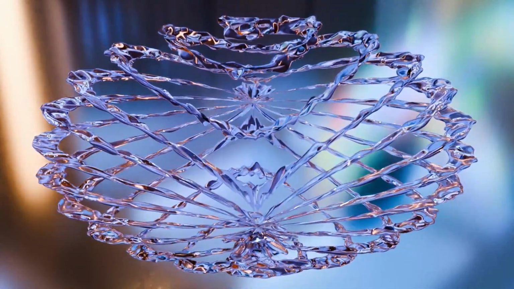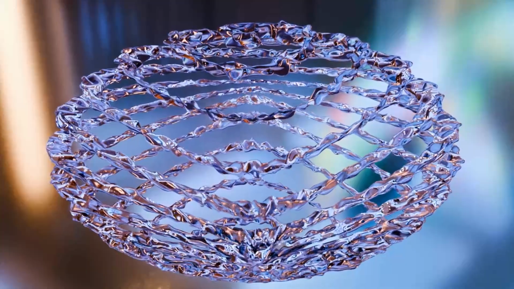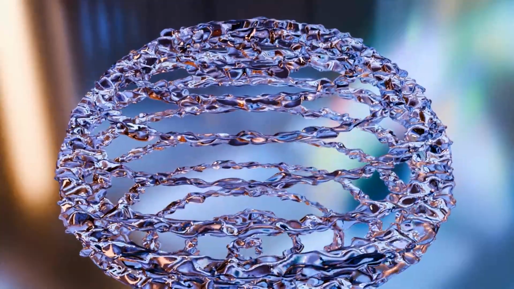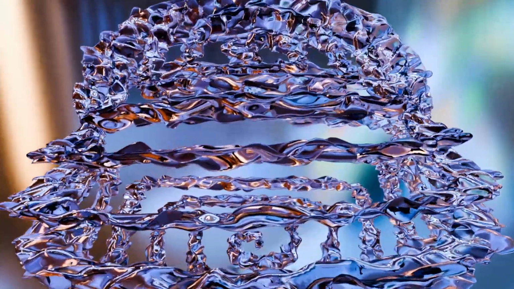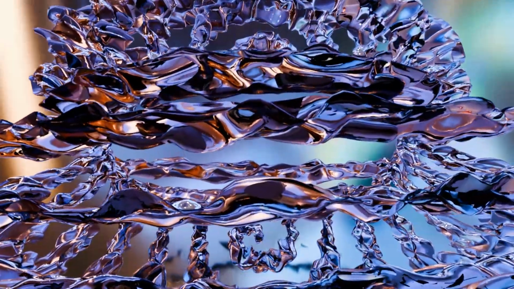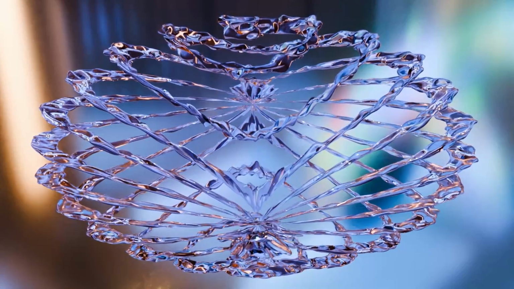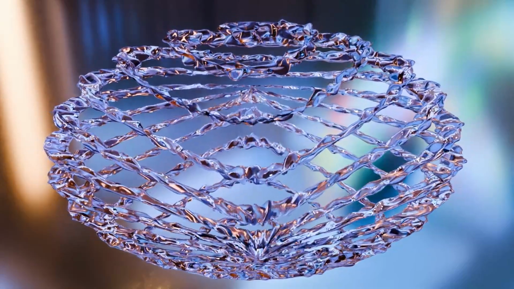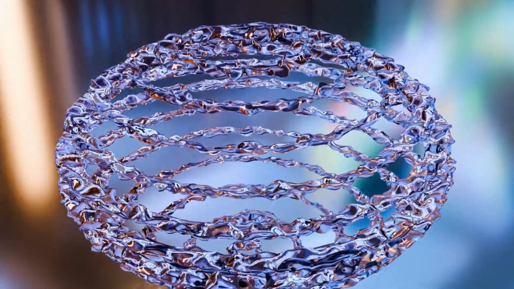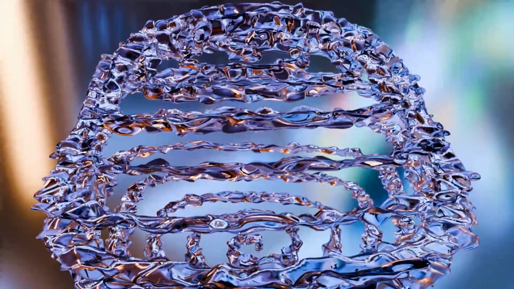Hello everyone. Today we will create this abstract animation in Blender. We will use a curve, displacement and simple deform to make this abstract animation. And we will do the shading using a glass texture. So let's get started.